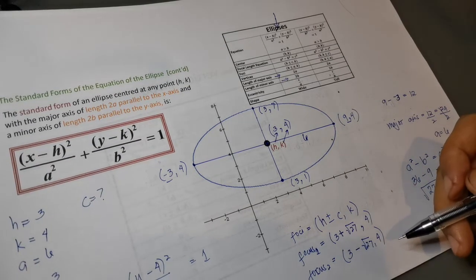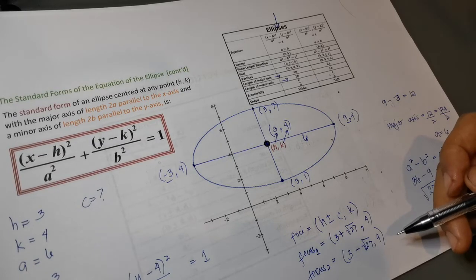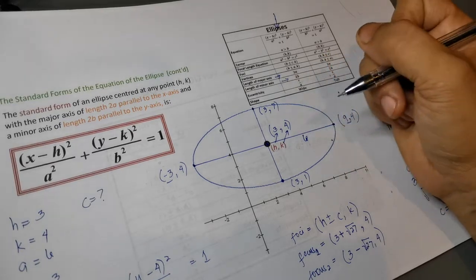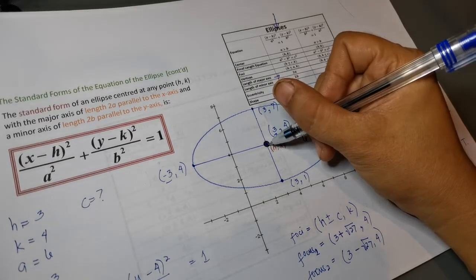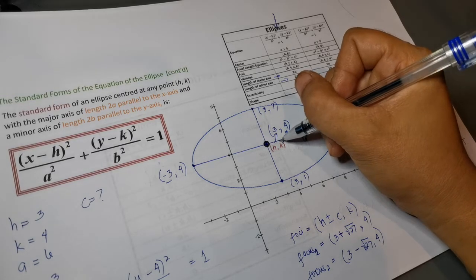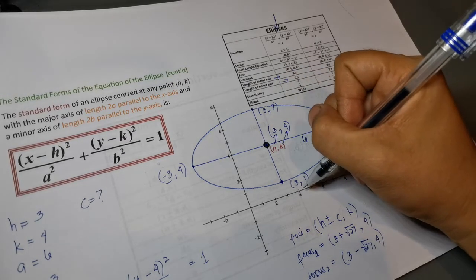We already have our foci. Okay? So, when we plot it, it is somewhere here at 3. And where is our 3?